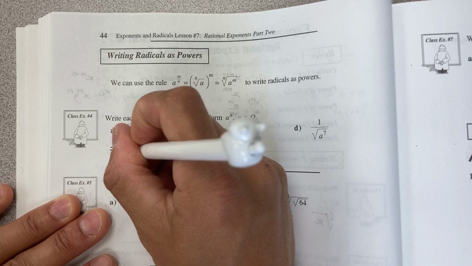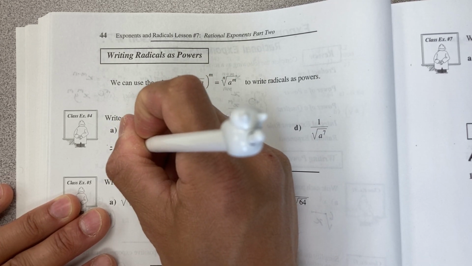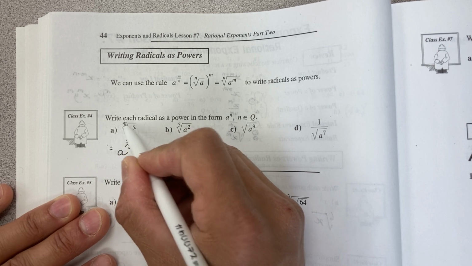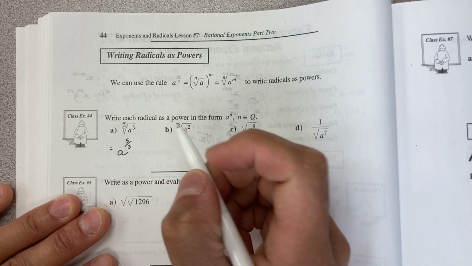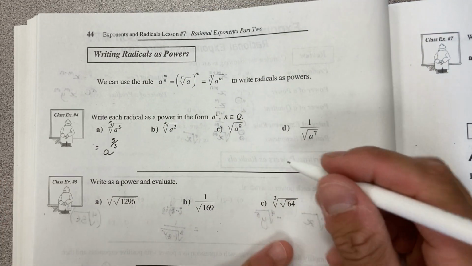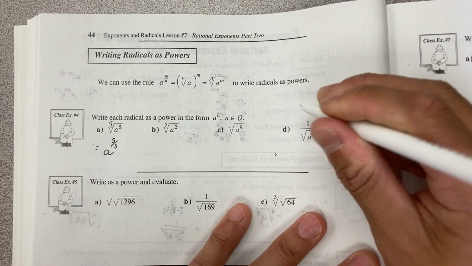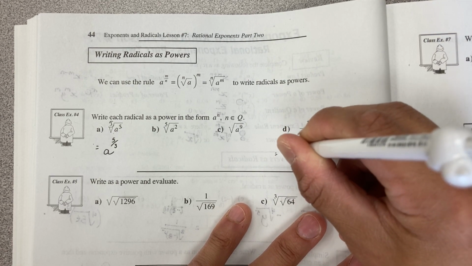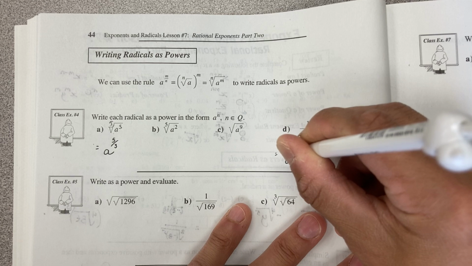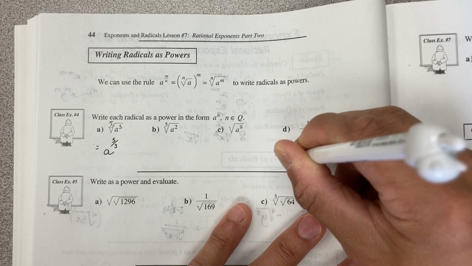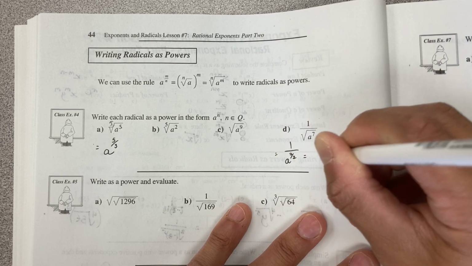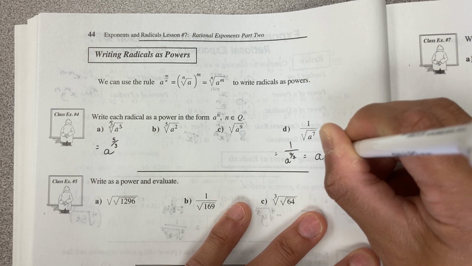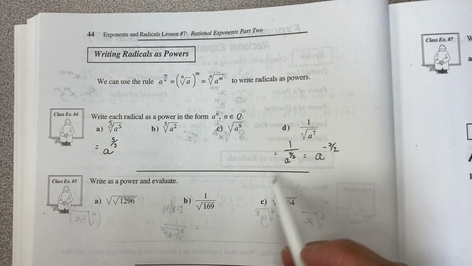So this is going to be a to the power of 5 over 3. The exponent becomes the numerator, and the index becomes the denominator on my base. With this one here, this is going to be equal to 1 over a to the power of 7 over 2, which is also the same thing as a to the negative 7 over 2. So either one of these is correct.